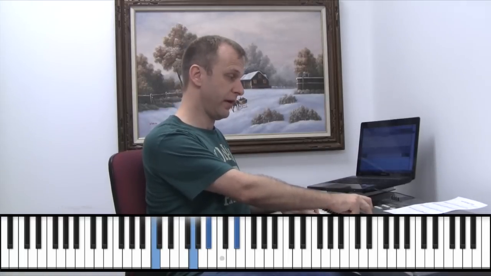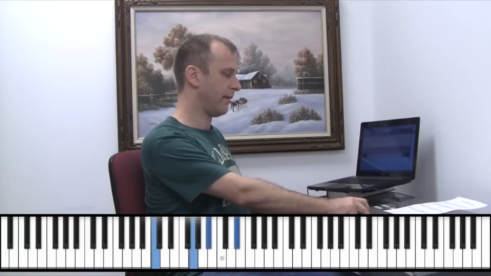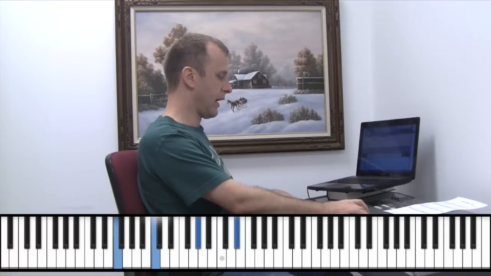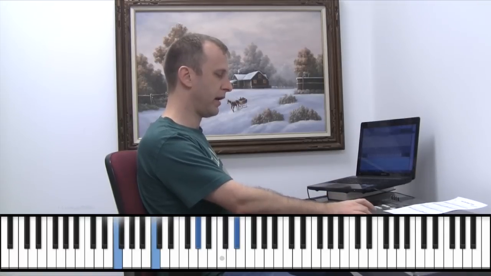C minor 7: C, E flat, G, and B flat. Okay? F minor 7: F, A flat, C, and E flat. See how spread out those notes are?